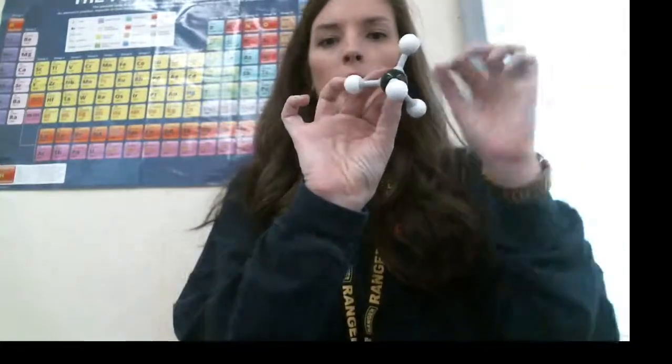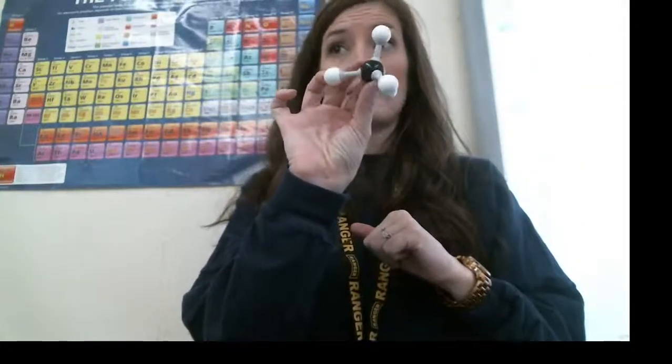All right, so here is the CH4 molecule. Does everybody see it? Because this is CH4 on the board, and then here's the CH4 that I just built. Everybody got a good view of it? Everybody see what it looks like? I'm going to go back to the board right quick so you can see what it looks like on the board.